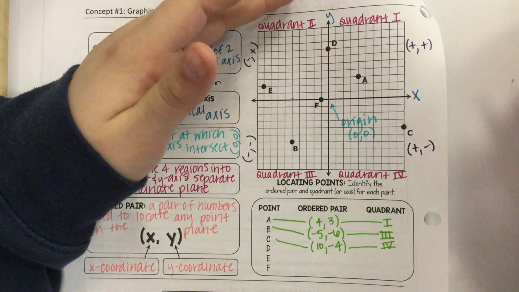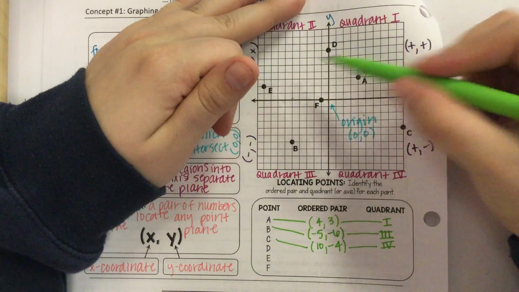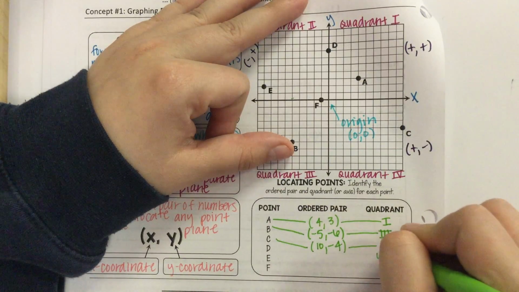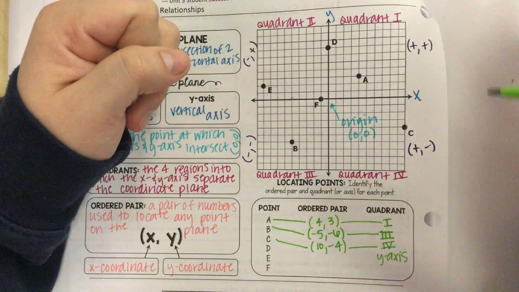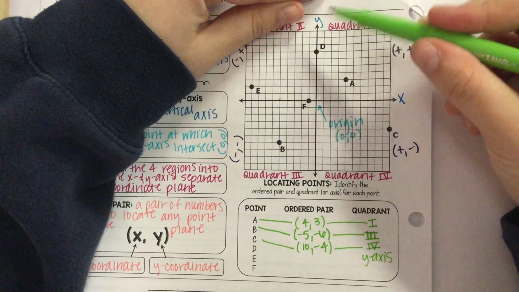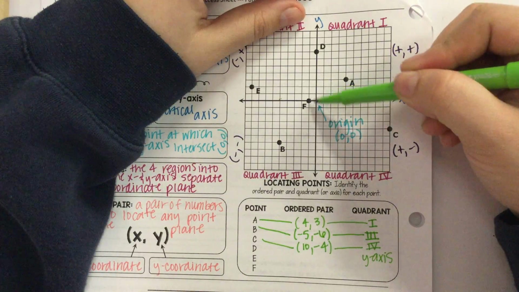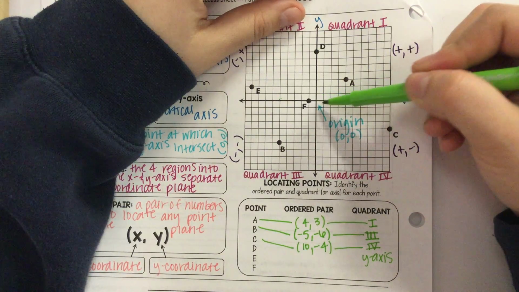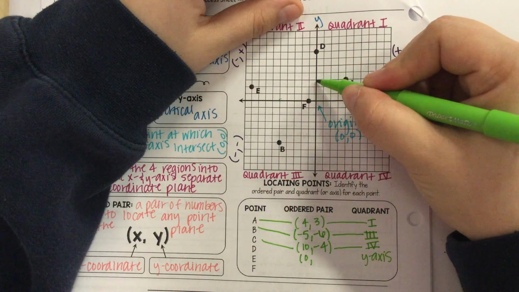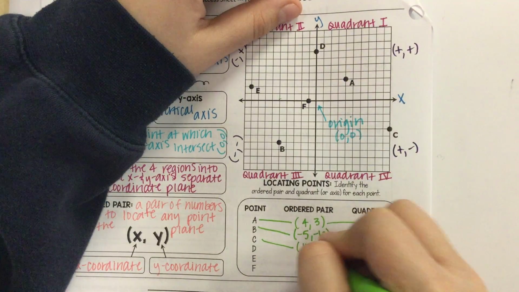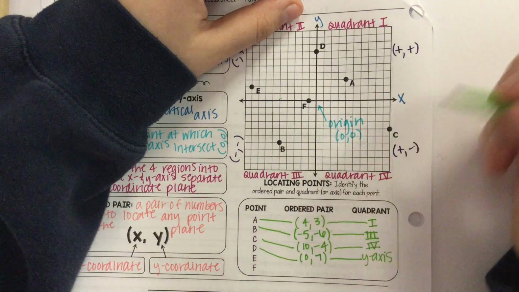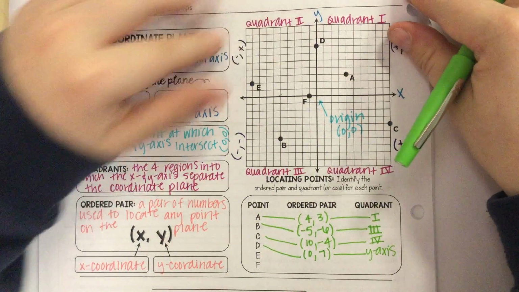Okay. D is not in a quadrant. D is on the y-axis. If you're on an axis, you're not in a quadrant. You're on an axis. A funny thing about the y-axis is this is where x equals 0, because this is 0, 0. So I'm going over 0. I'm not moving at all. 0, up 1, 2, 3, 4, 5, 6, 7. 0, 7 is where D is. I can tell you right now, I'm going to run out of room, but that's okay. It's all right. E, let's figure out where E is.